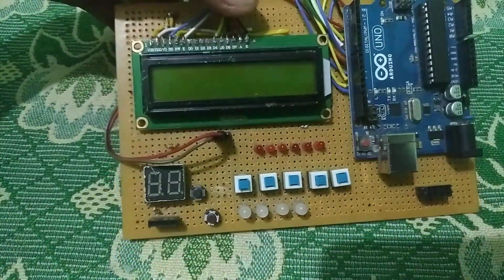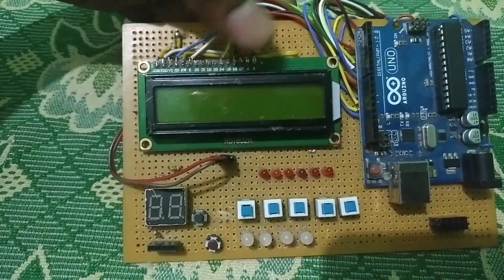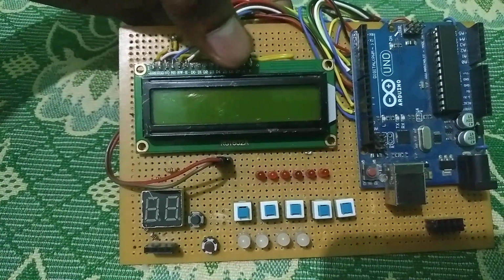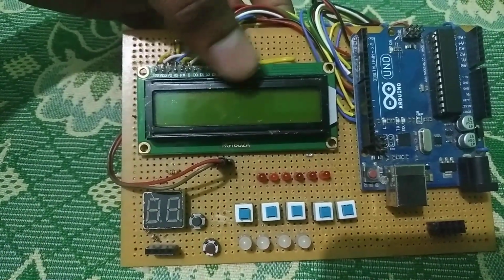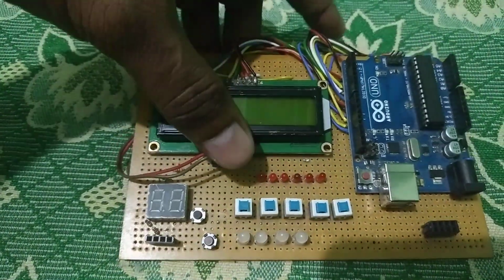So first we will go into this LCD configuration and LCD printing, like message printing and data printing. Then one by one we will simulate and understand the logic.